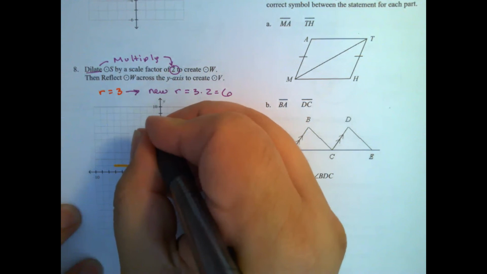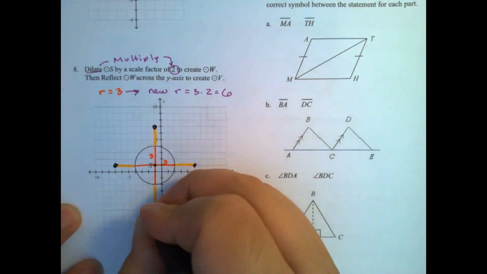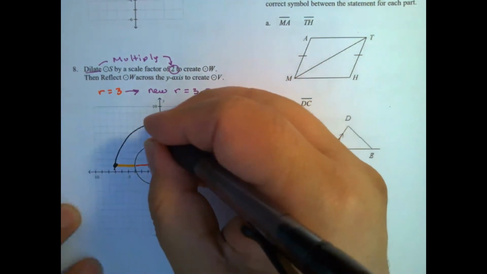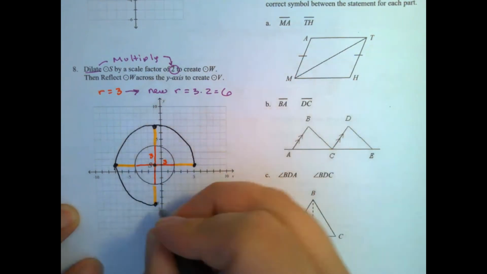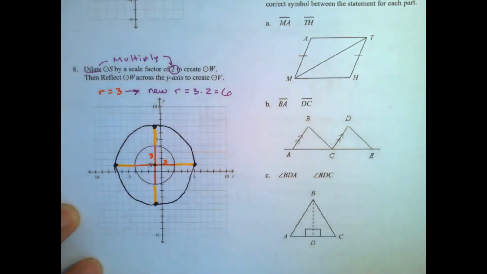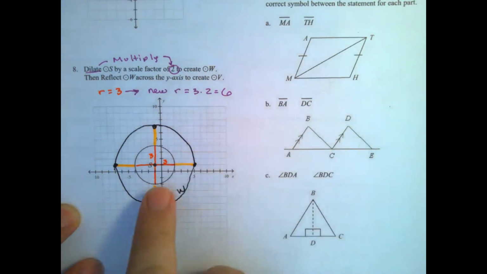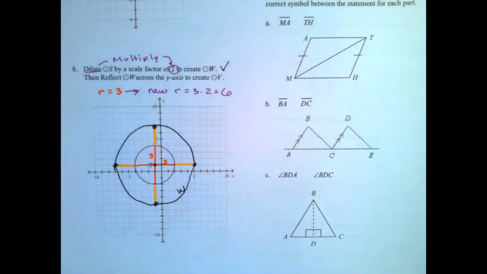And there it is. This right here is going to be my circle W. Remember, it got bigger. Of course it did. So there we go. Not the greatest of circles. Good enough. But this one is now circle W. I'm just going to put a W here because the S is kind of taking that spot. So that took care of one of the moves.